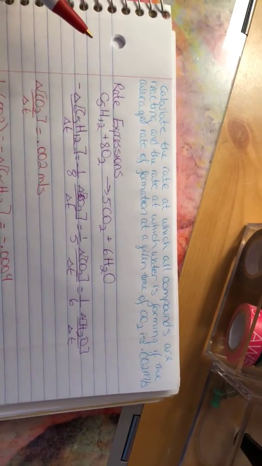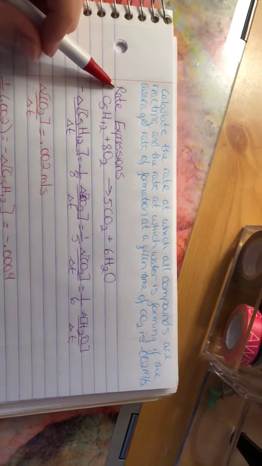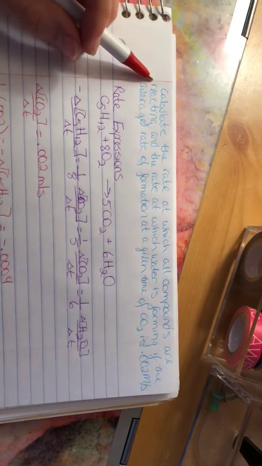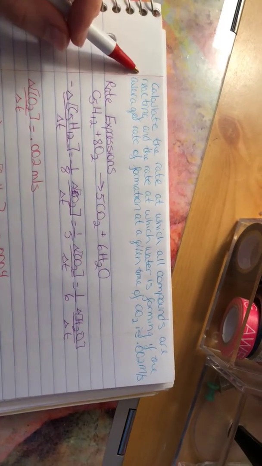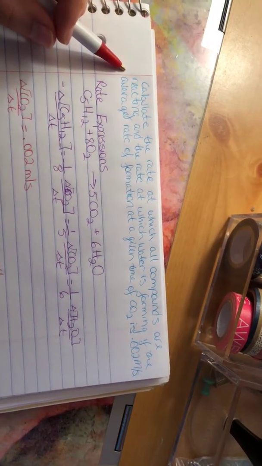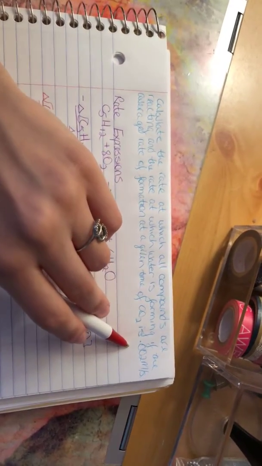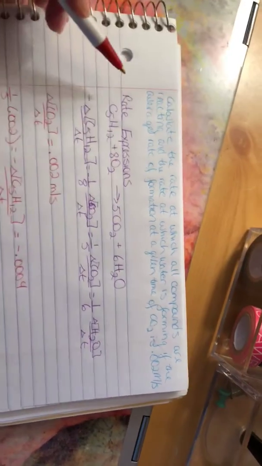Today I'm going to be explaining a problem about rate expressions. So the problem we're going to be solving is written up here. It reads, calculate the rate at which all compounds are reacting and the rate at which water is forming if the average rate of formation at a given time of CO2 is 0.002.